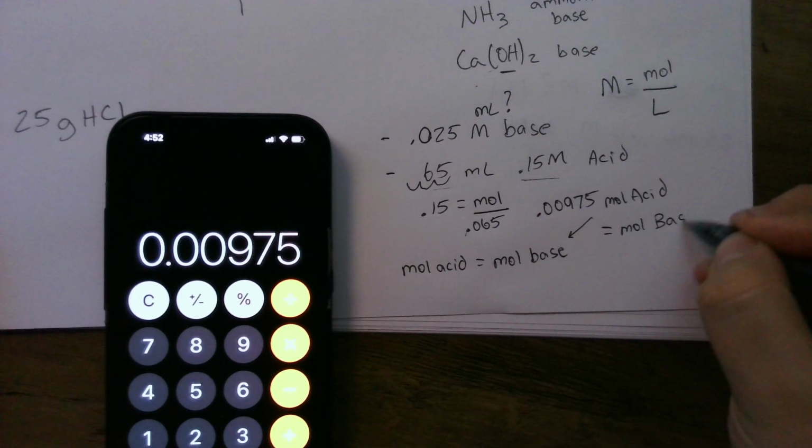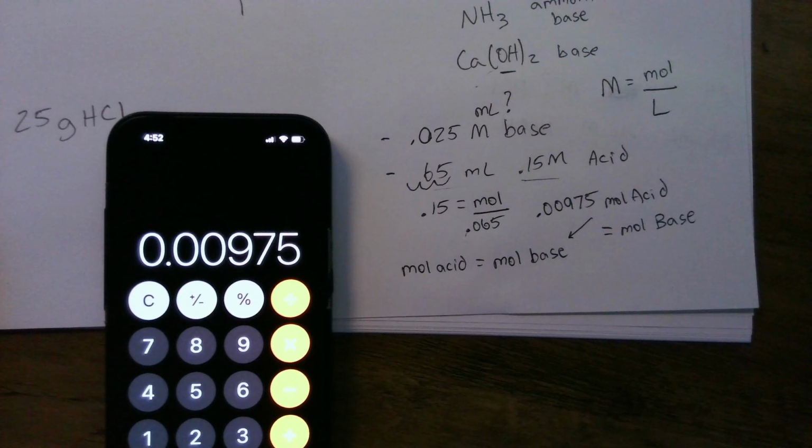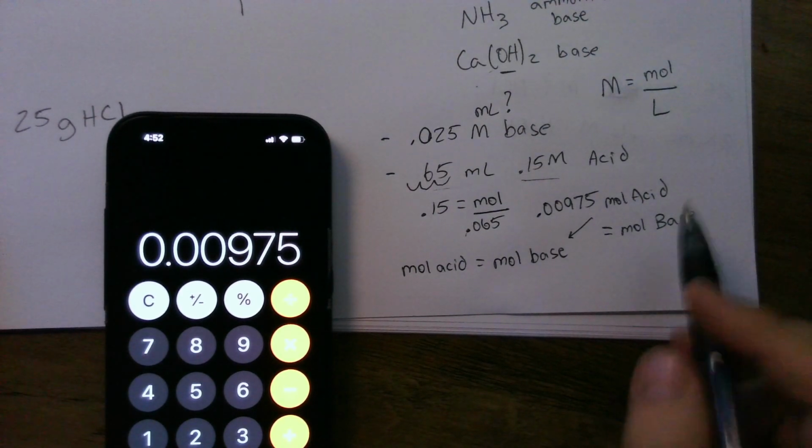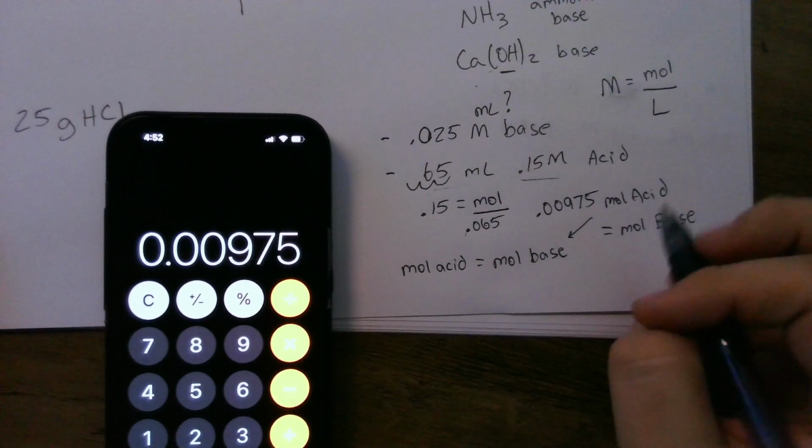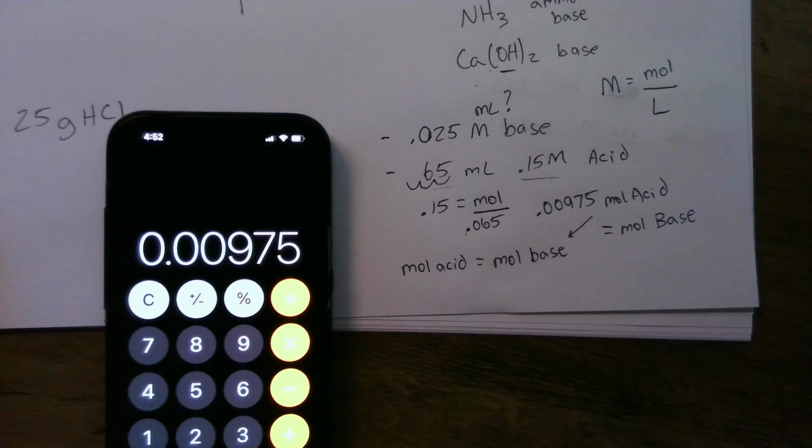Because they're neutralizing each other, I need the same amount of moles of each one. Okay, so that's the first part of the problem. I now know exactly how much base I must have had based on how much acid it took to neutralize it.